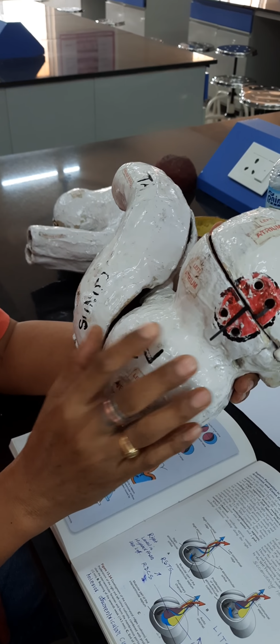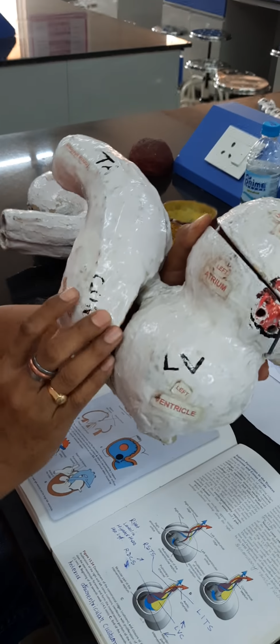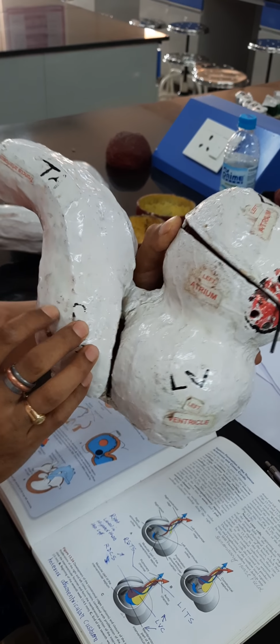So this is the ventricle, the left side. Ventricle, atrium, and this is the bulbus cordis. The bulbus cordis is again divided into truncus arteriosus and conus. Okay, now see.